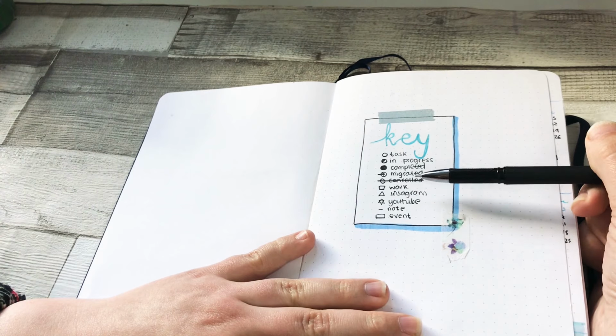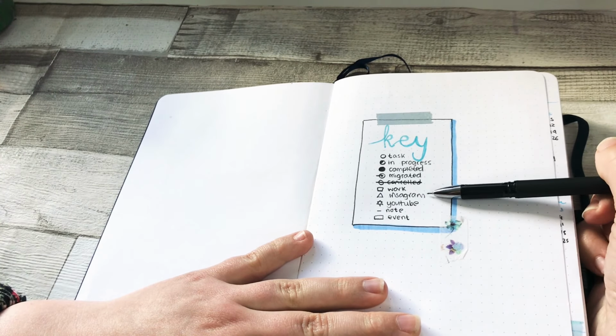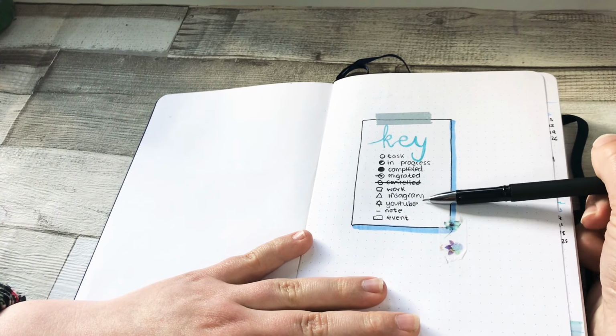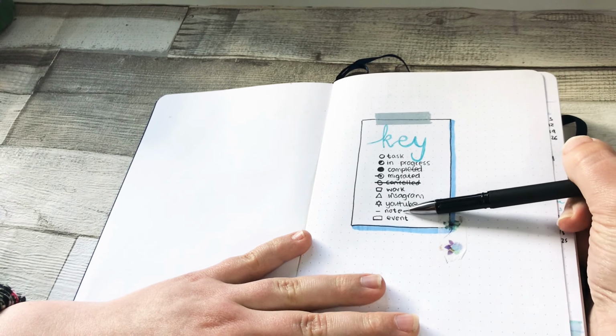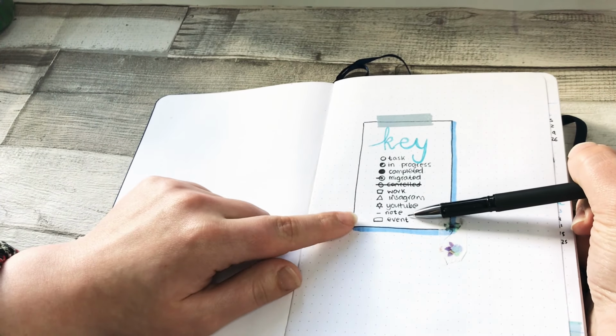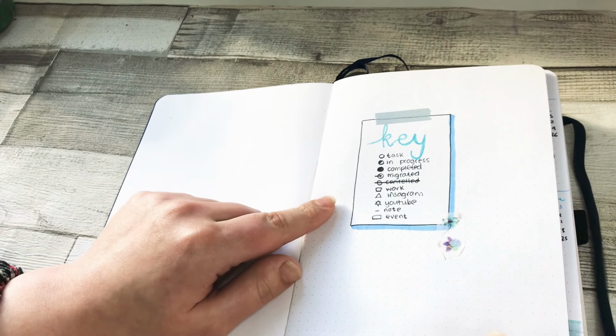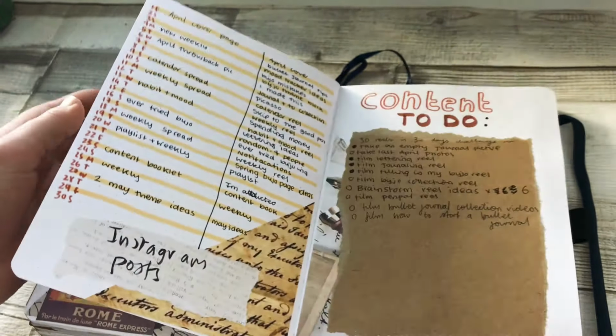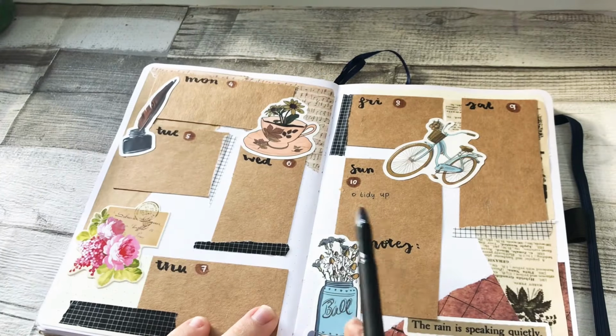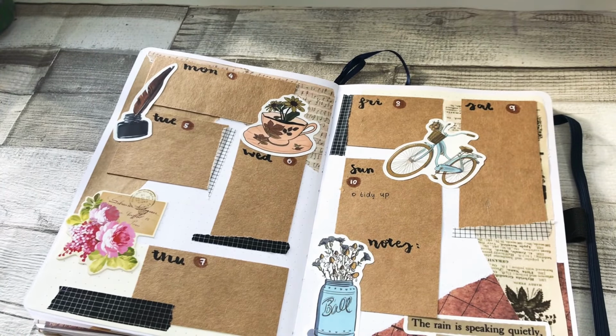And I also have work tasks. These are my symbols for Instagram and YouTube. I have a note, because sometimes I do add notes to my weekly spreads, and then my event, and then my events tracker. So that is how I use weekly spreads.